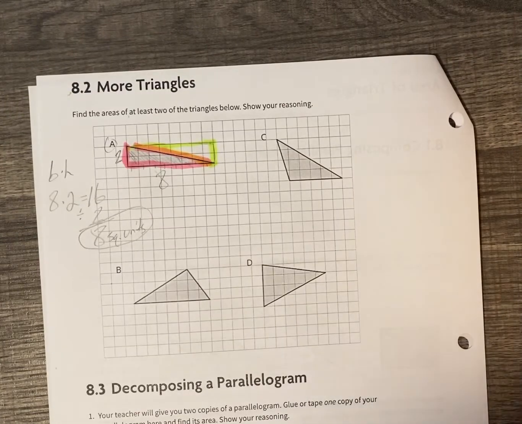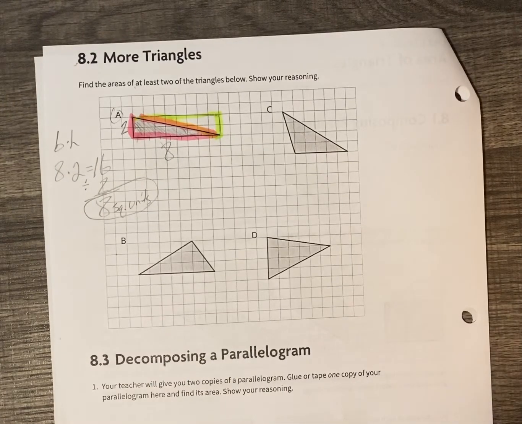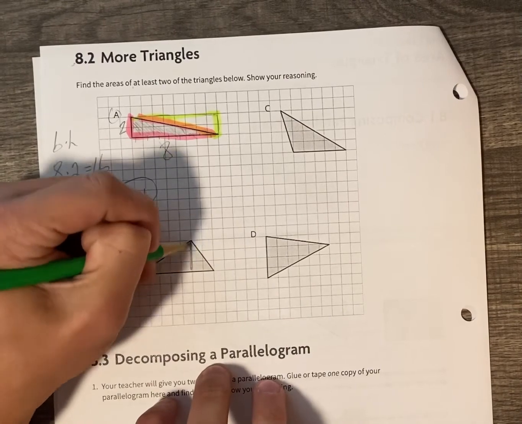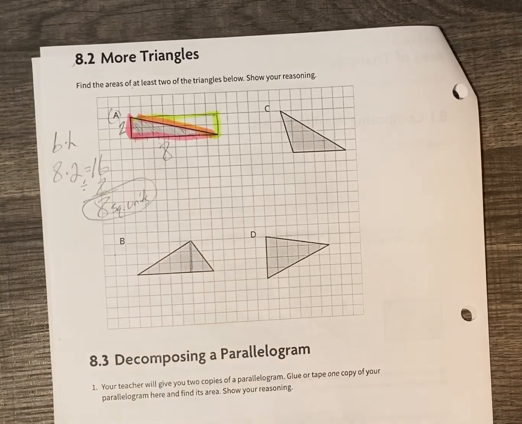Now, let's look down here at B and see what we see. On B, it's not a right triangle, or at least it's not lined up on a right angle. So it's going to be hard to make a rectangle that we can easily see has a base and height like this. But when I look at it here, I see that I can split this triangle right there and make two smaller triangles.